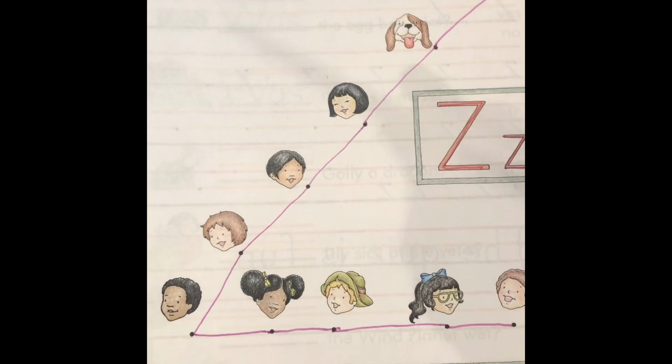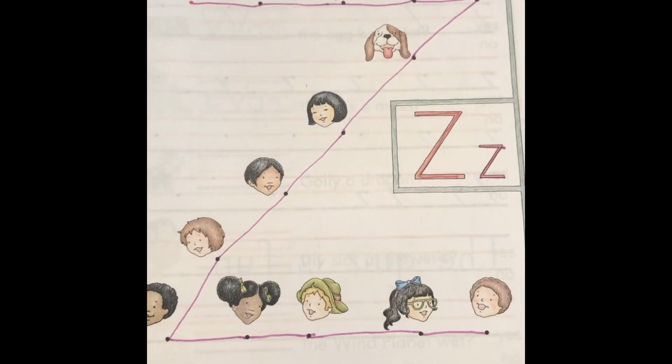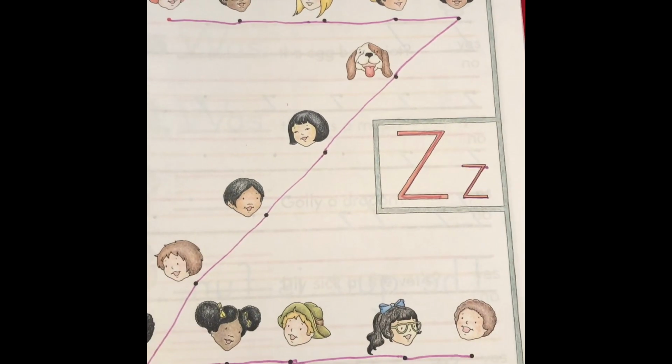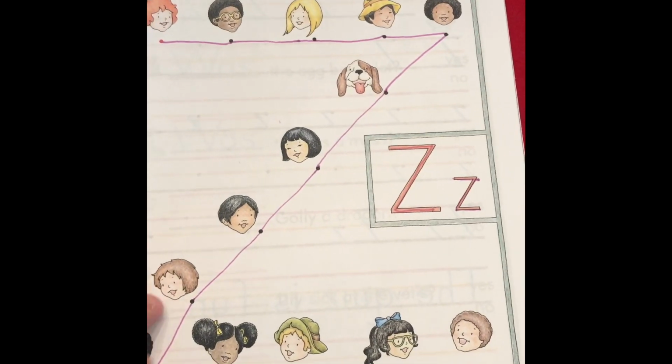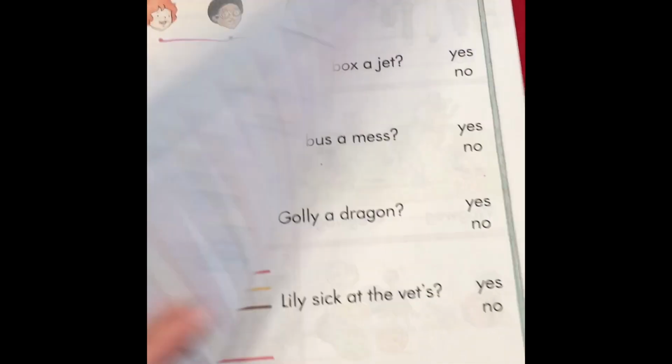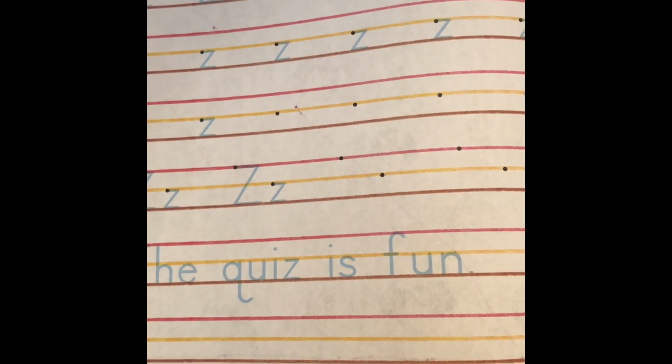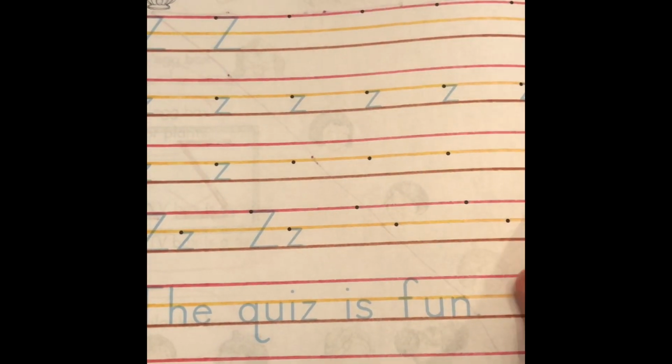Good job. You made a great big Z when you connected all those super kids. Great job, guys. All right, now I want you to go ahead and turn your Super Kid book to page 16. It's going to be your handwriting page. You're going to need your pencil still. All right, page 16. We're going to work on our uppercase Z's first.